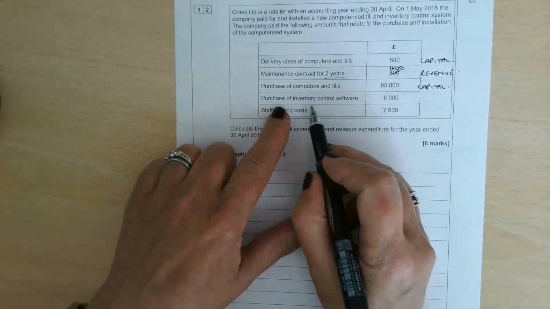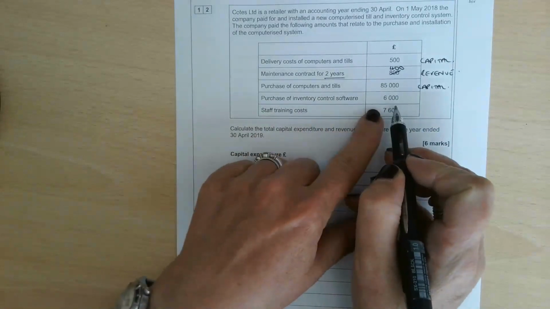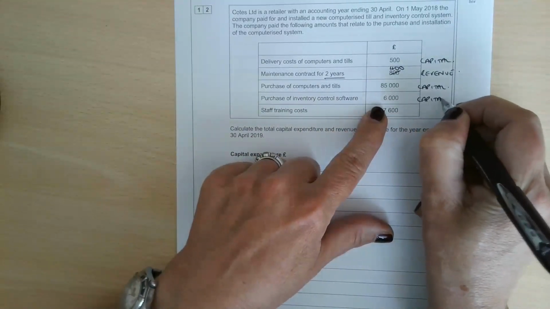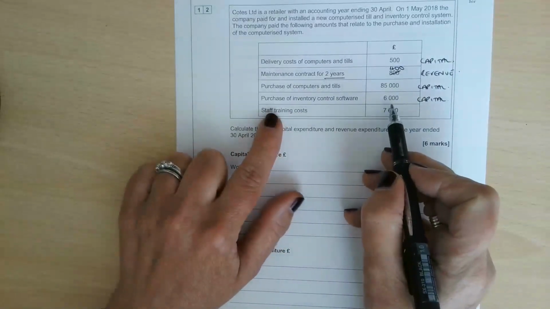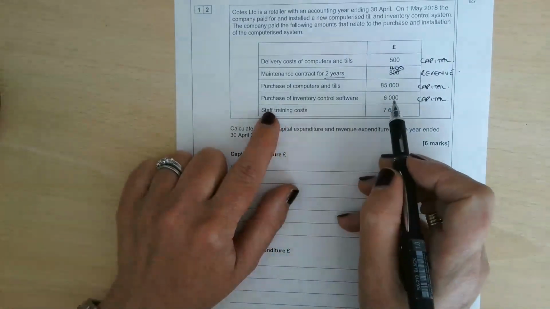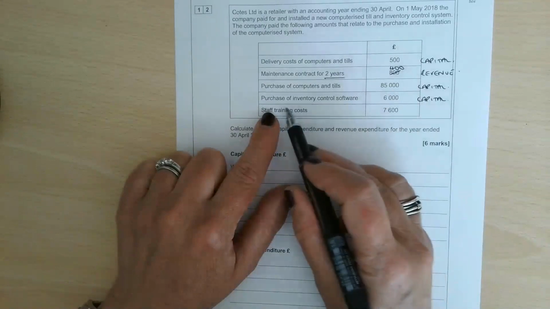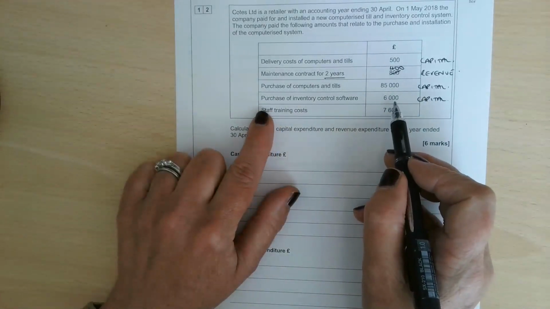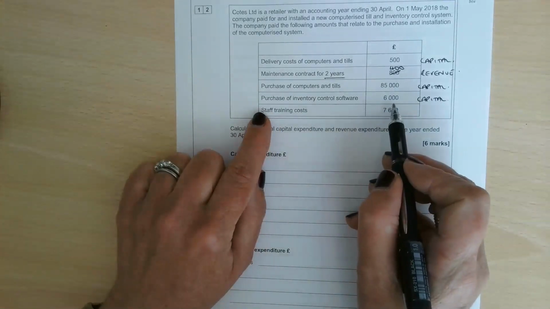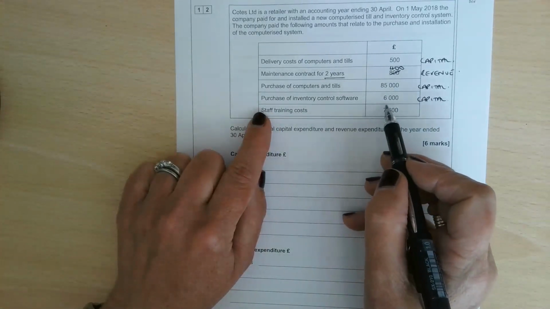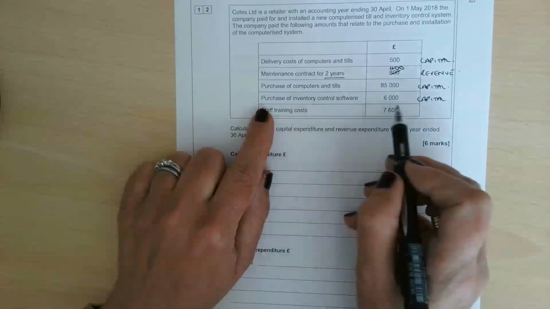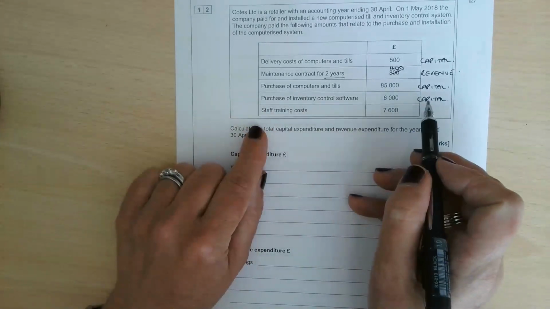And then the same with the inventory control software. It's a sizable amount, £6,000. You could argue that software is a revenue expense, but it depends on the nature of the software. I would say this is a sizable amount, and because it's inventory control software, that's liable to last for a few years. If this was something like payroll software that we'd have to be updating and renewing and buying new stuff every year, then I'd say definitely a revenue cost. But I think for this one, we can argue that it's capital.